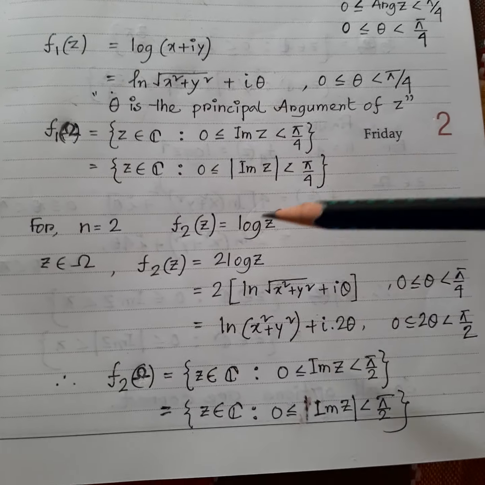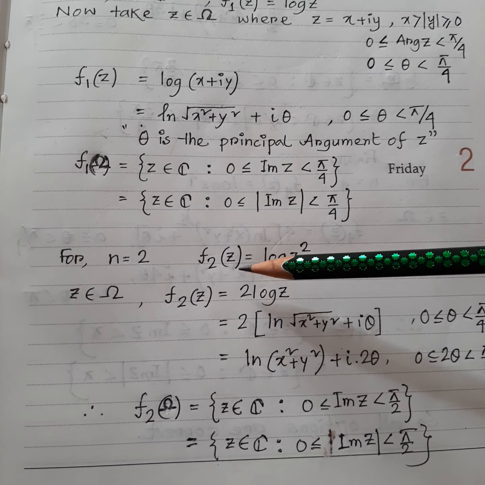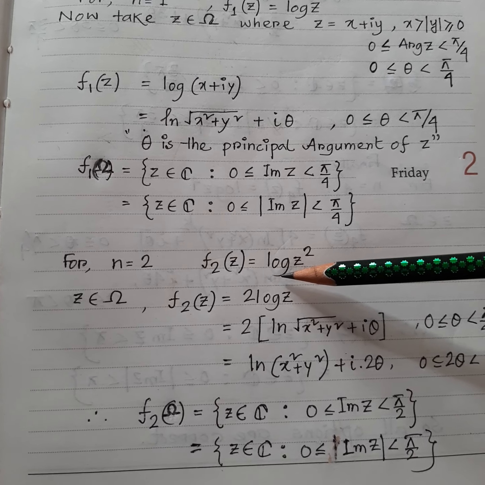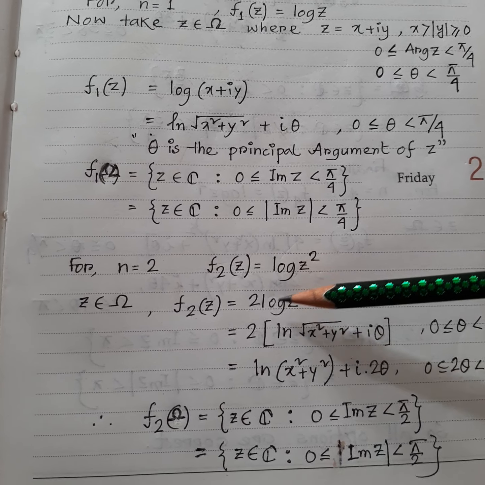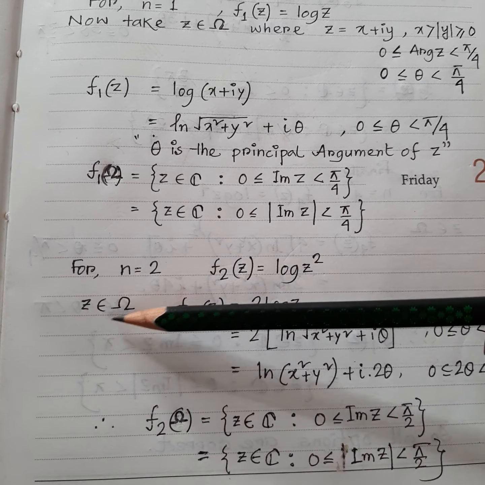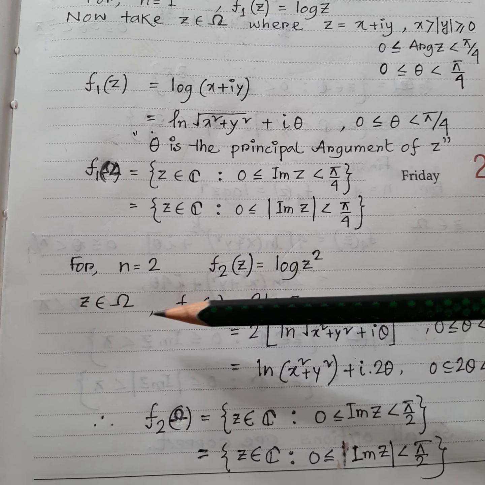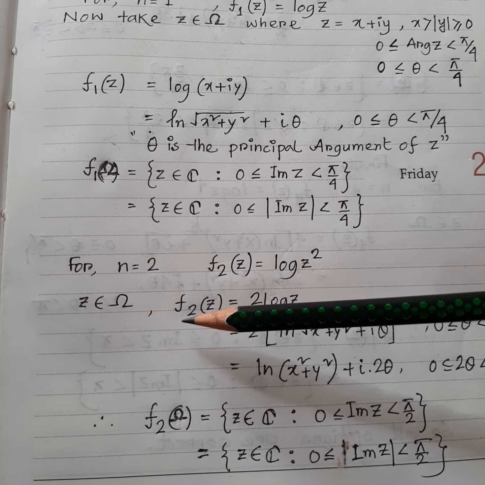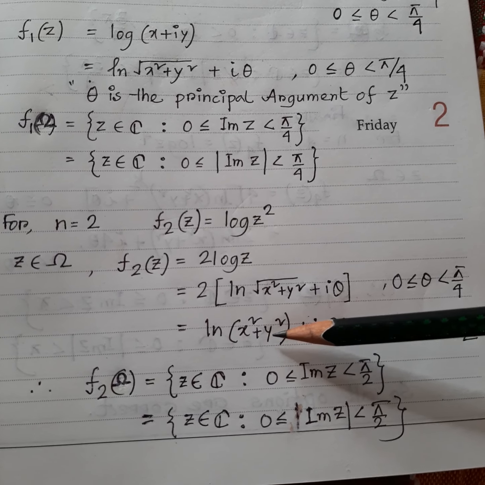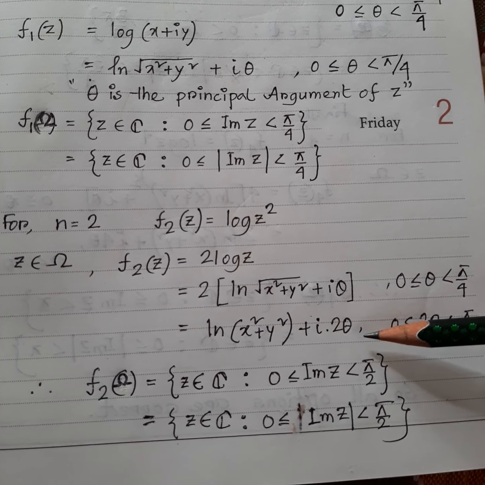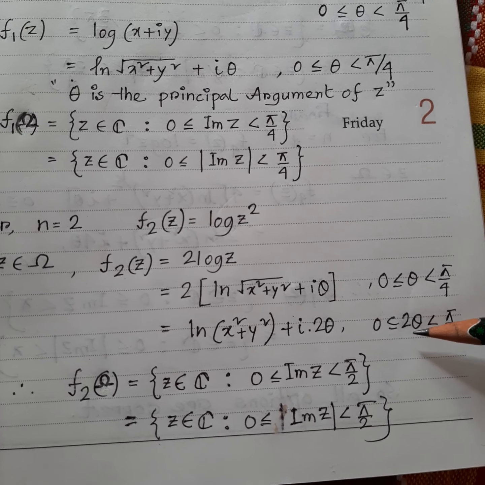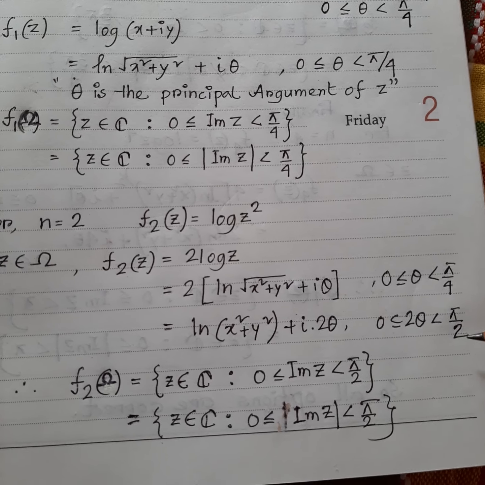In this way, if we take n equal to 2, we get the function f2(z) equal to (log z) square, where log is the principal branch of the logarithm. We again take a point z from Omega, and the image of z under f2 is ln of x square plus y square plus i 2 theta, where 2 theta satisfies 0 less than or equal to 2 theta less than pi by 2.